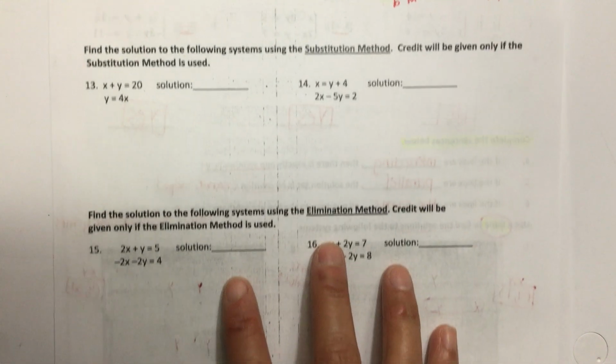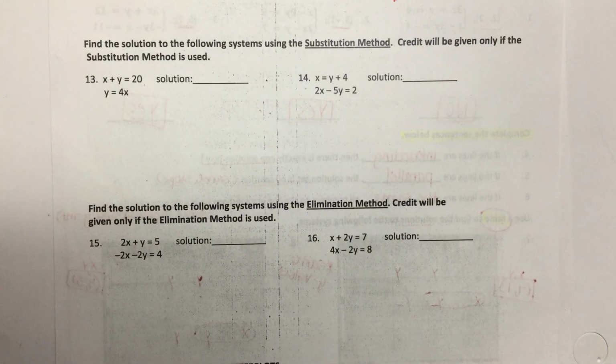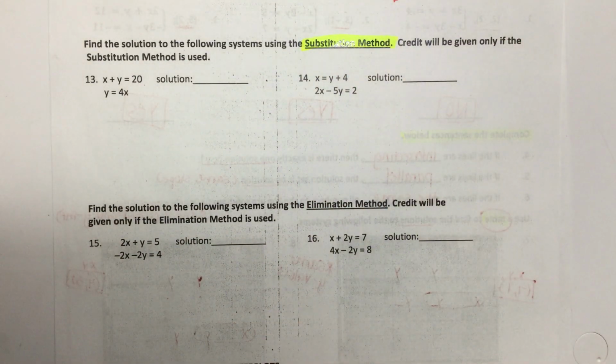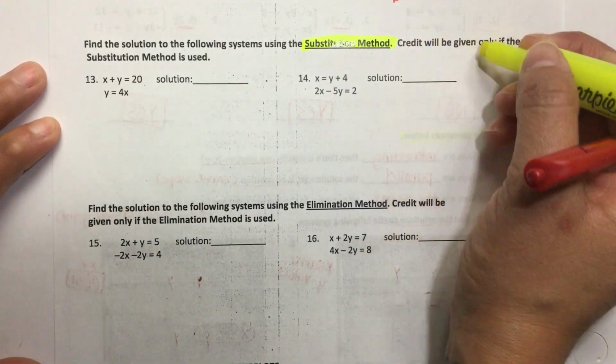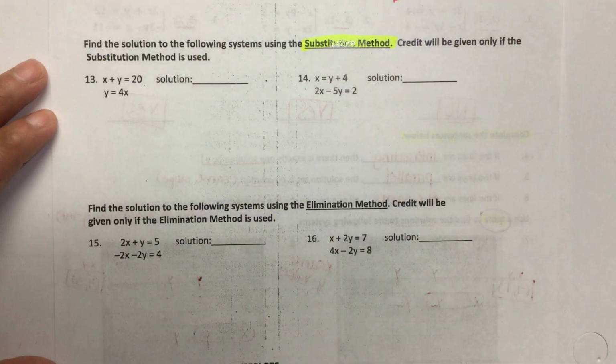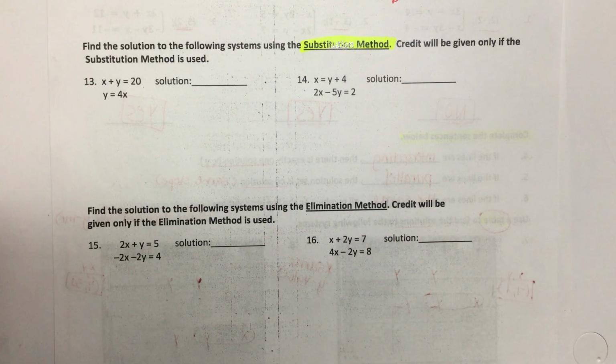For number 13 and 14, we're going to find the solution to the following system using the substitution method. When you use the substitution method, you will substitute one expression in for the other. Credit will only be given if substitution method is used. If you do not use a substitution method, there will be no credit for you.